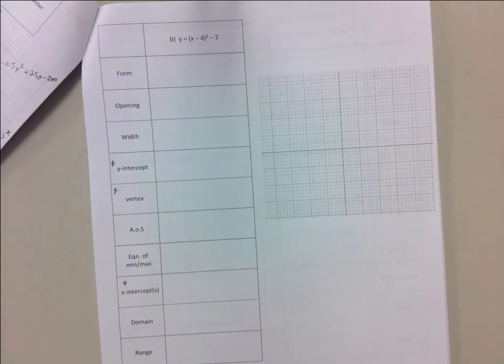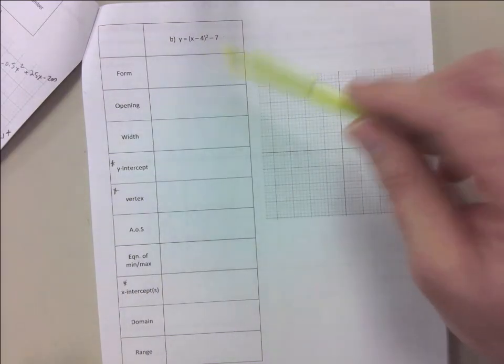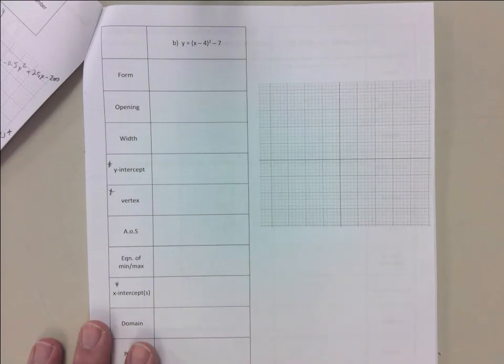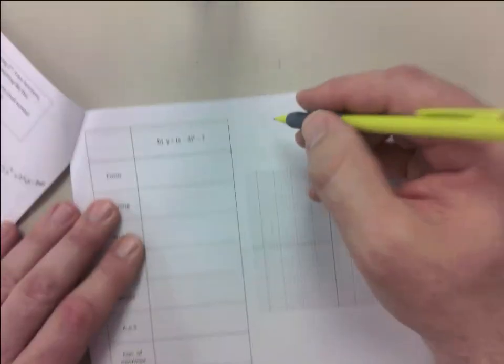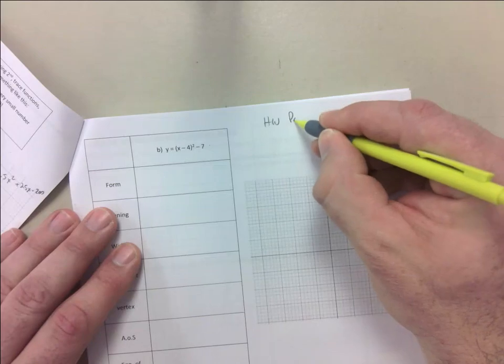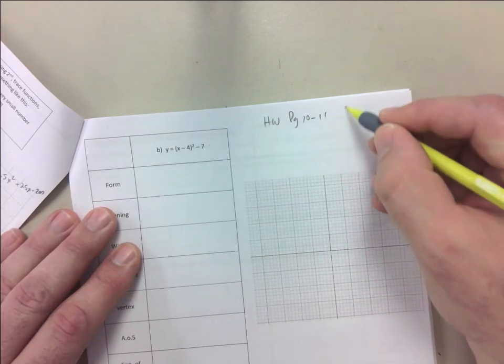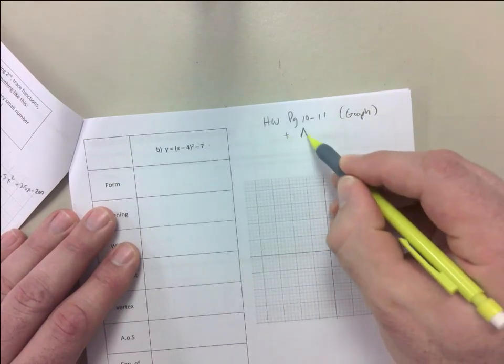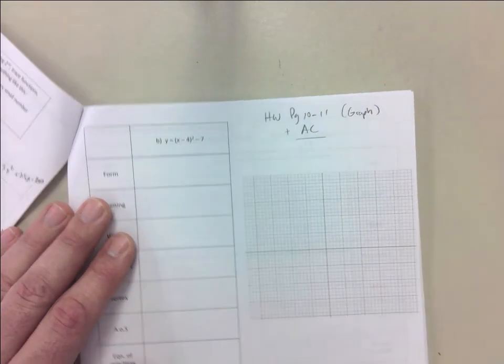I will send one home. It's just one question. So your homework is these 2 pages. I will check them. So your homework is pages 10 to 11, but now you need to graph plus AC, okay? That's going to be your homework.